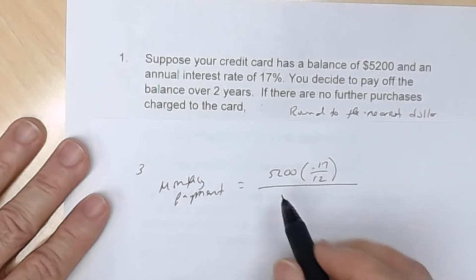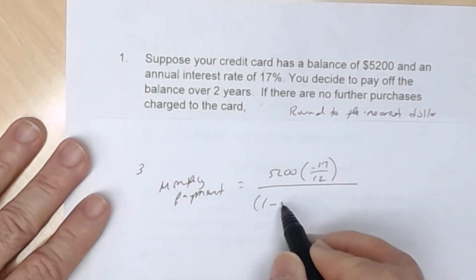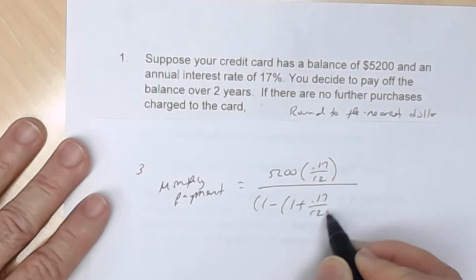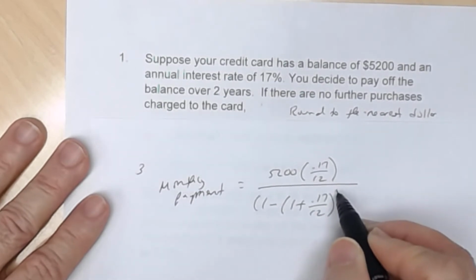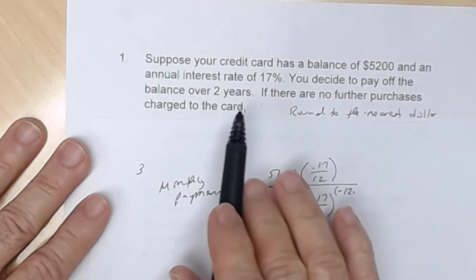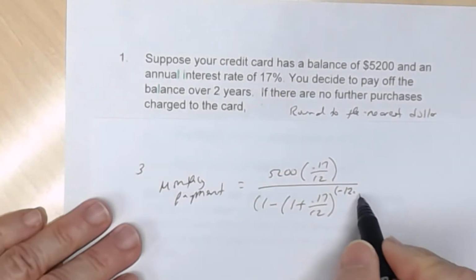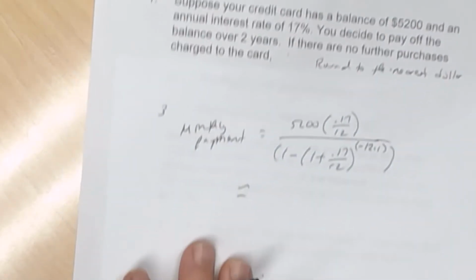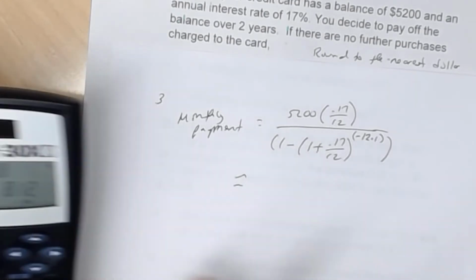All that's being divided by 1 minus, in parentheses, 1 plus 0.17 divided by 12, close the parentheses, and now you're raising it to the negative 12 times t. T this time is 1 year. Remember it said 1 year. And then close that. And let's see approximately per month what your payment is.